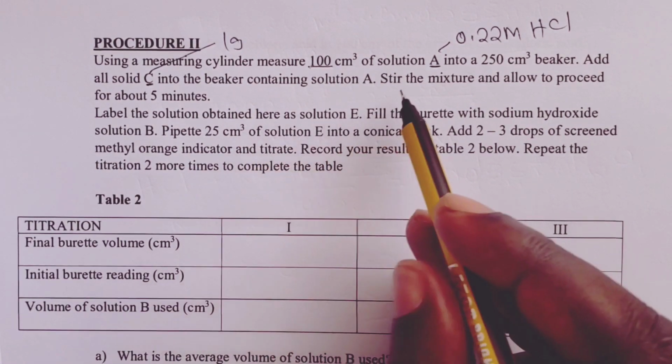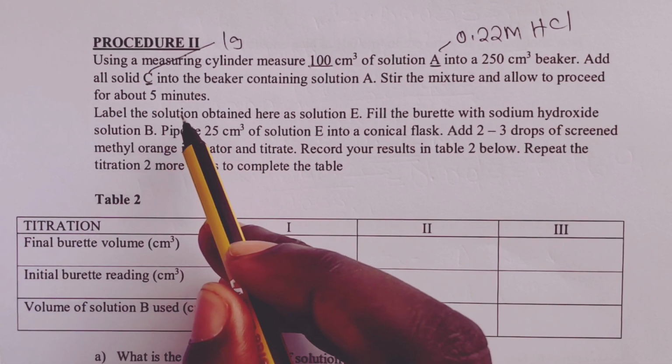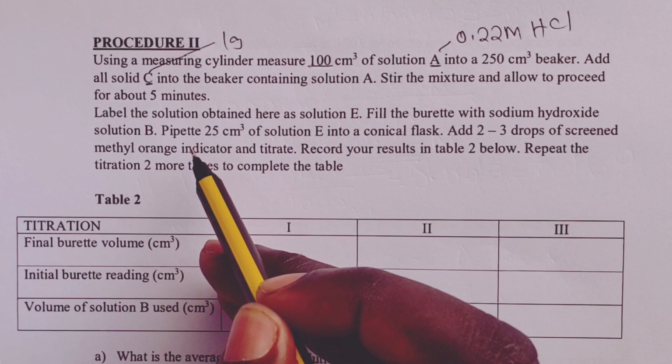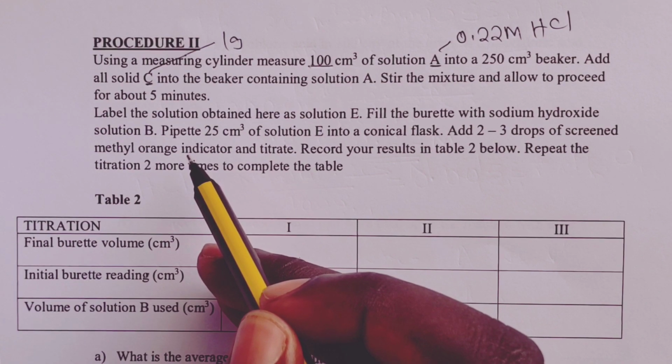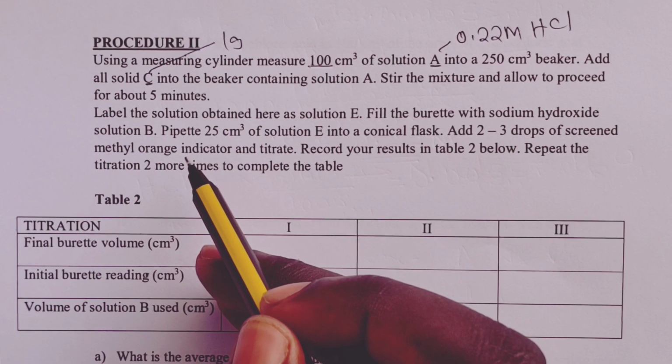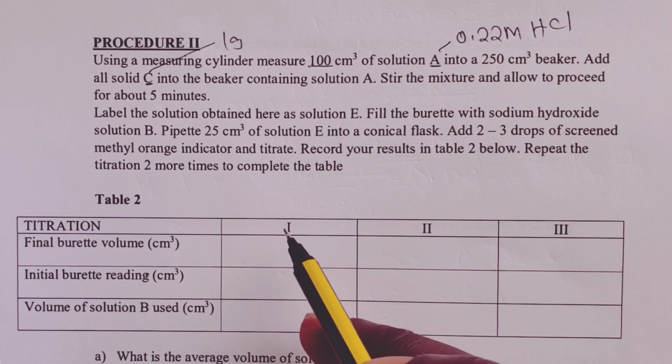Solid C is 1 gram of an impure carbonate. So we would stir the mixture and allow it to proceed for about 5 minutes. This is to ensure that all the carbonate has been used up, but we shall have some excess acid that we shall now titrate a second time against our alkali.